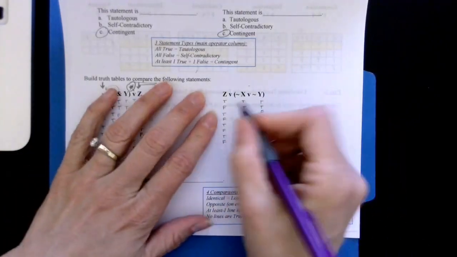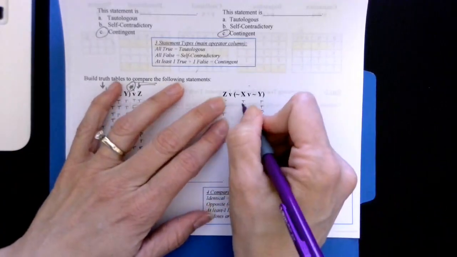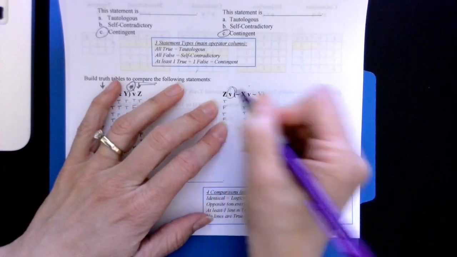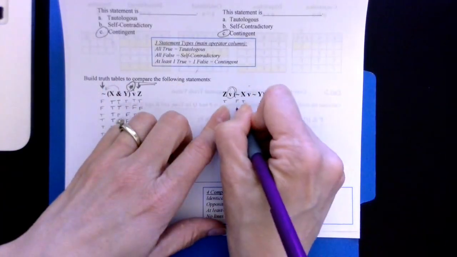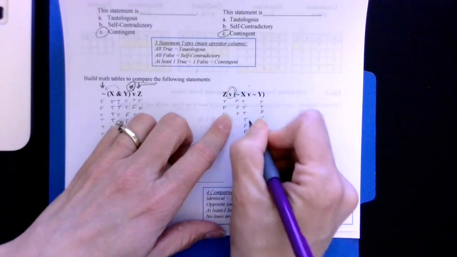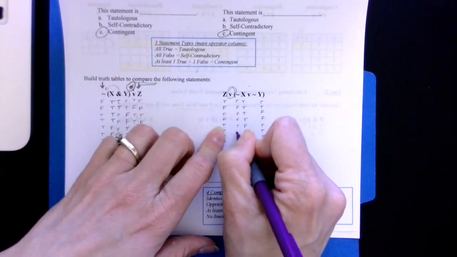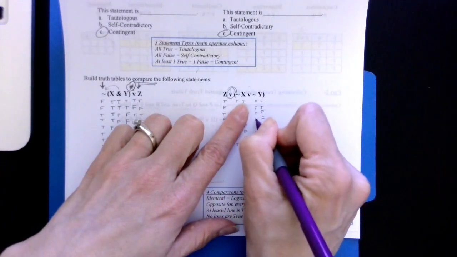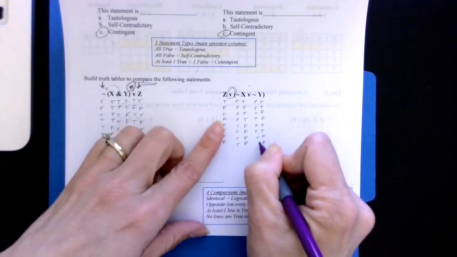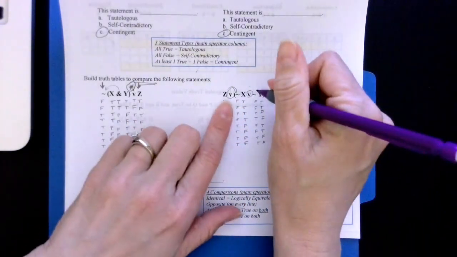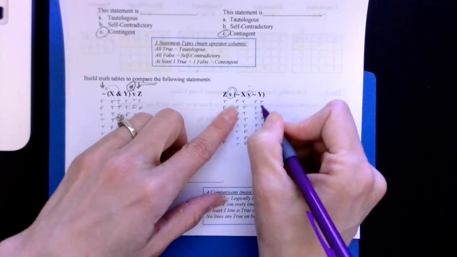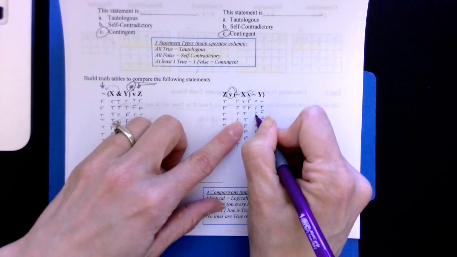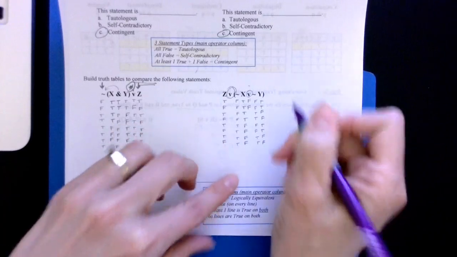Left to right, inside parentheses first. We need to negate these tildes before we can even do that operator. This is our main operator of the statement. So negate all of these, and then all of these. And then do inside parentheses. So disjunct, we're looking for FFF, FFF. The rest are T's.